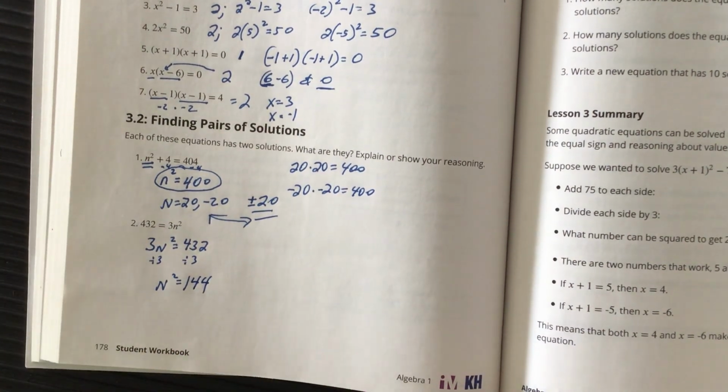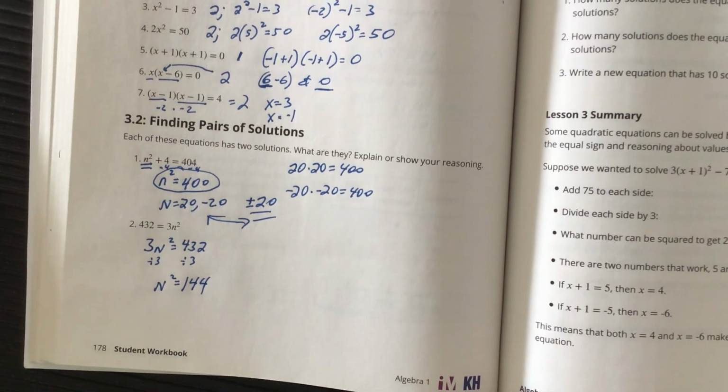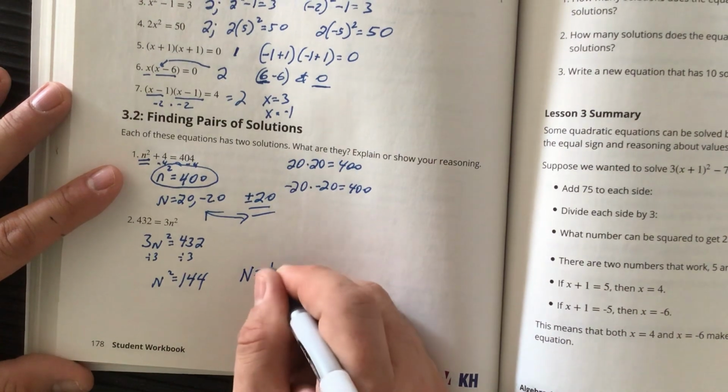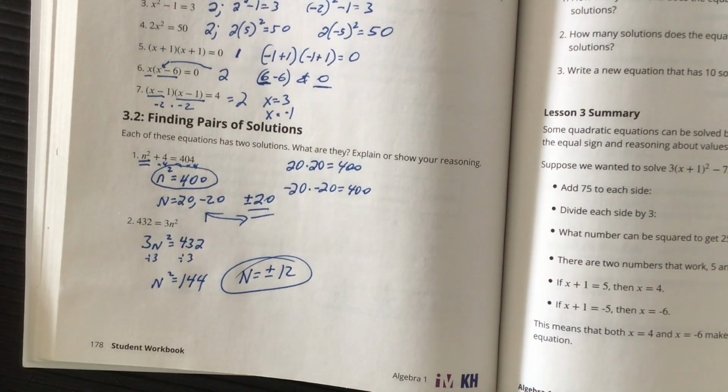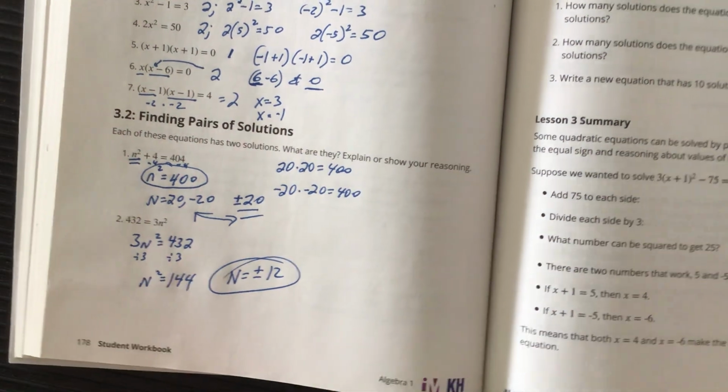Okay, so I have to figure out then what squared is 144. Remember, 2 answers. 12 and negative 12. 12 times 12 is 144. Negative 12 times negative 12 is 144.